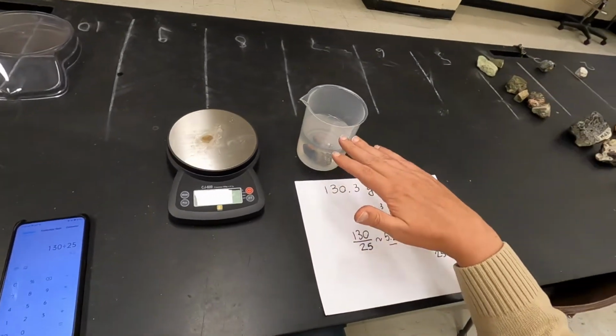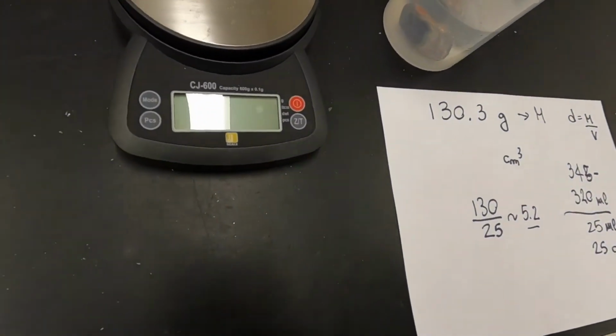And also the way I have measured the volume is quite approximative.